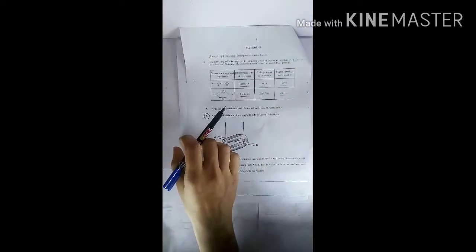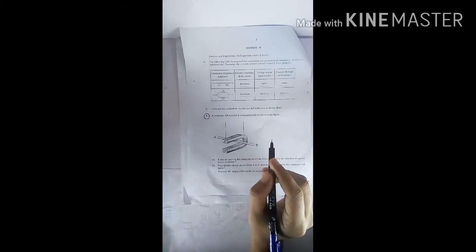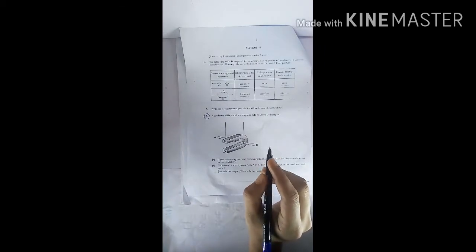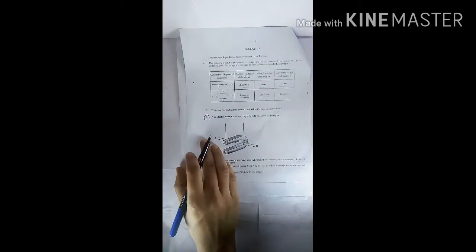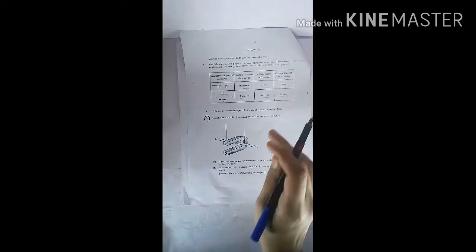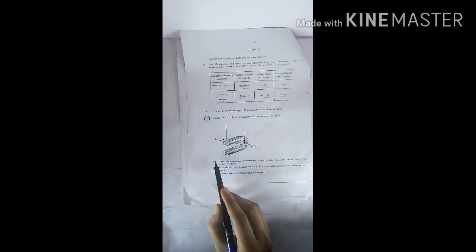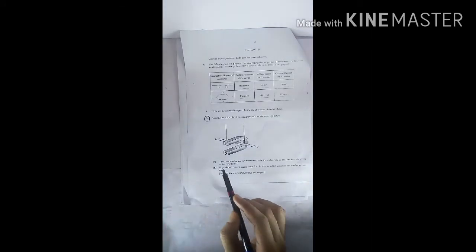So here I am going to explain a problem which was asked in SSLC Kerala 2020 physics. A conductor AB is placed in a magnetic field as shown in the figure, and there are two parts where you have to apply both Fleming's right hand rule and left hand rule. After solving this question, you can have a clear-cut idea where to use these rules. So let us move to the first part, the A part of this question.